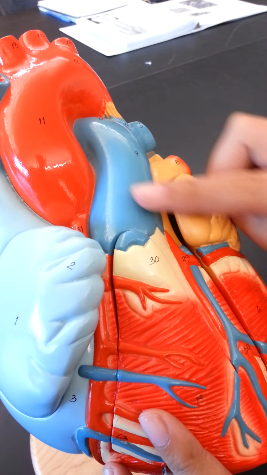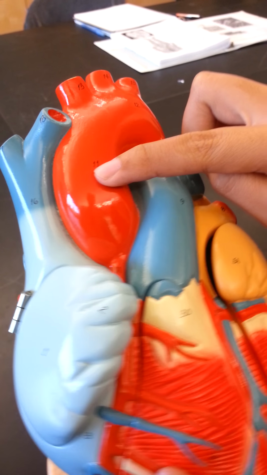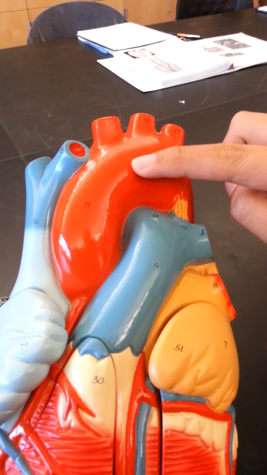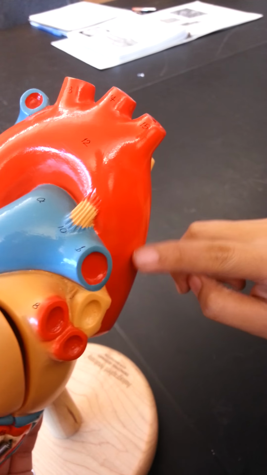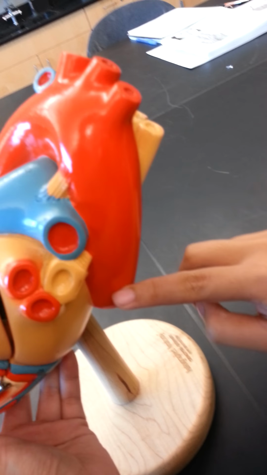Now following your aorta, you have your ascending aorta, and following your ascending aorta, you have your aortic arch, because it arches over. And then following down, you have your descending aorta, descends down.